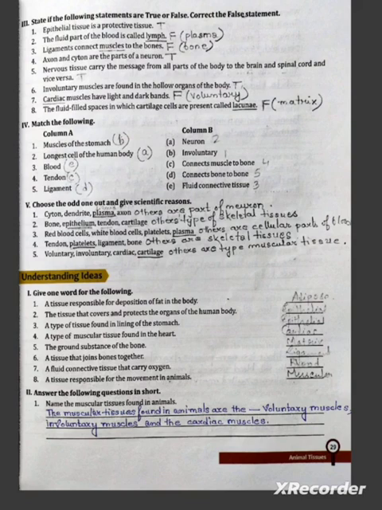Number 3, red blood cell, white blood cell, platelets and plasma. So out of these, plasma is the odd one because the red blood cell, white blood cell and platelets are the cellular part of the blood, or the cellular elements of the blood.